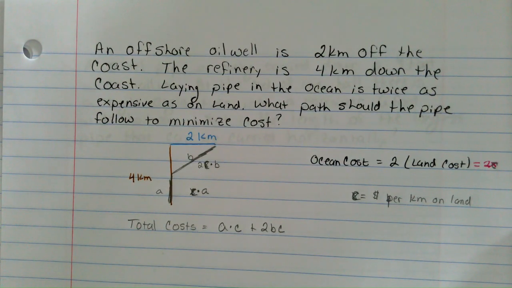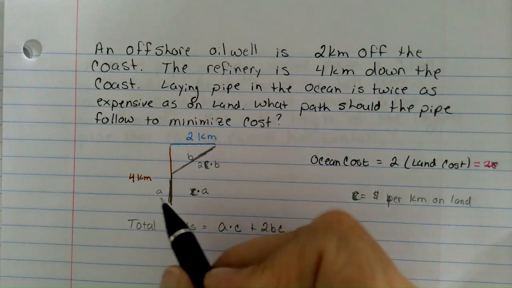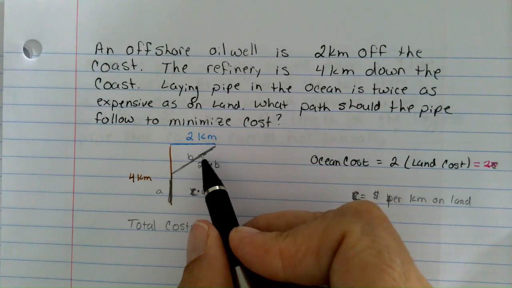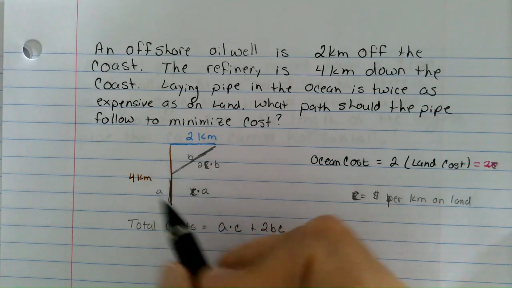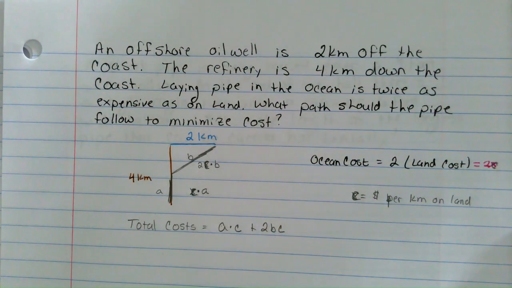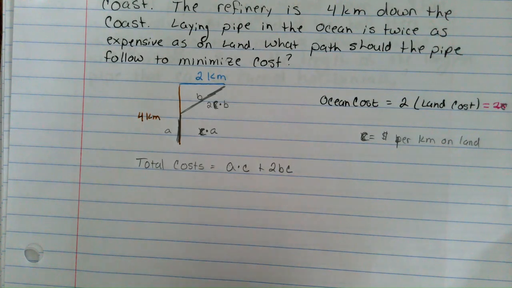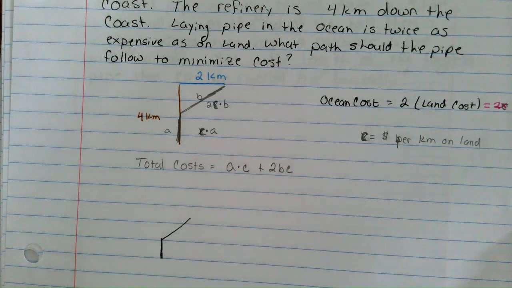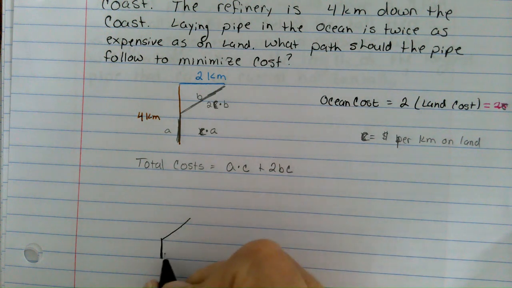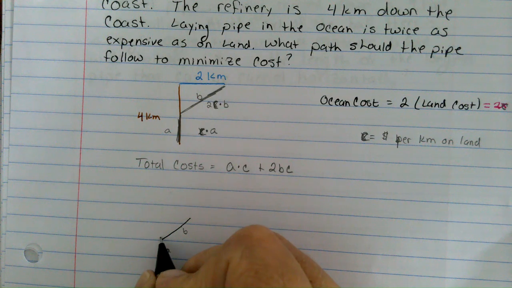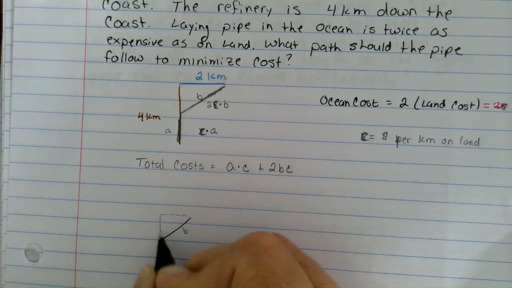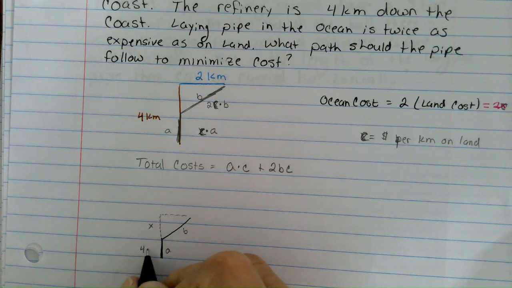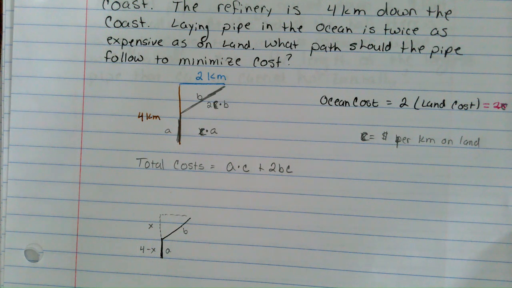So here's the deal when we go to do this. I could do A and B, but I think that's the more complicated way to do it. Okay, here's what I would prefer to do, because we know the pipe does this, and then it's going to come out like that, right? And I'm still going to call this A and B, but I don't want B to have a complicated answer. So I'm going to call this X and this 4 minus X. Okay?